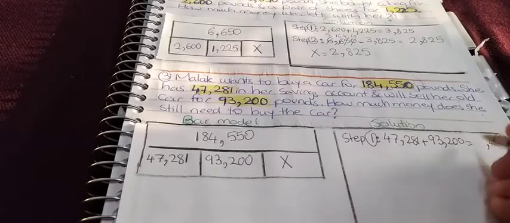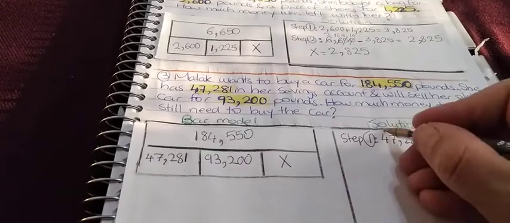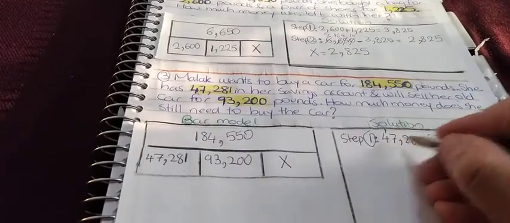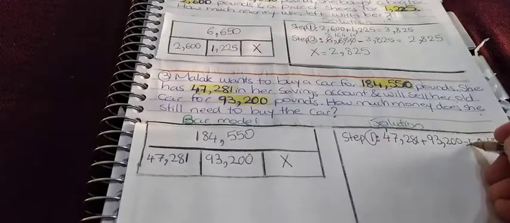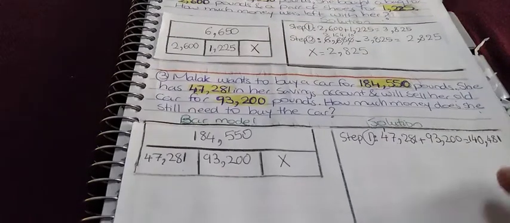7 plus 3 equals 10. So we have 1 here. 1 plus 4 equals 5, plus 9 equals 14. Okay.